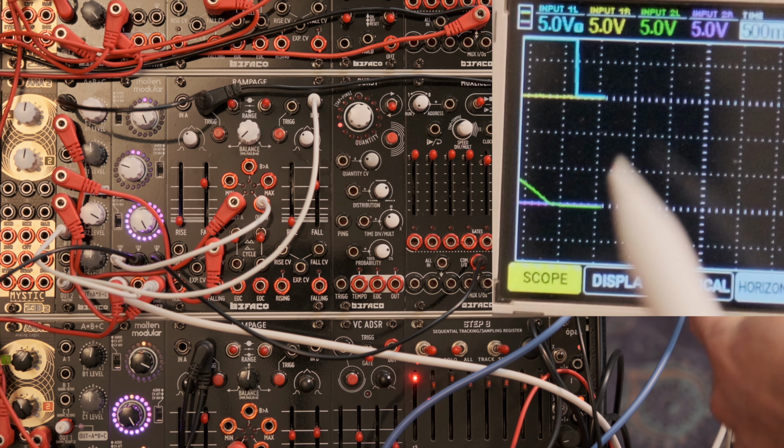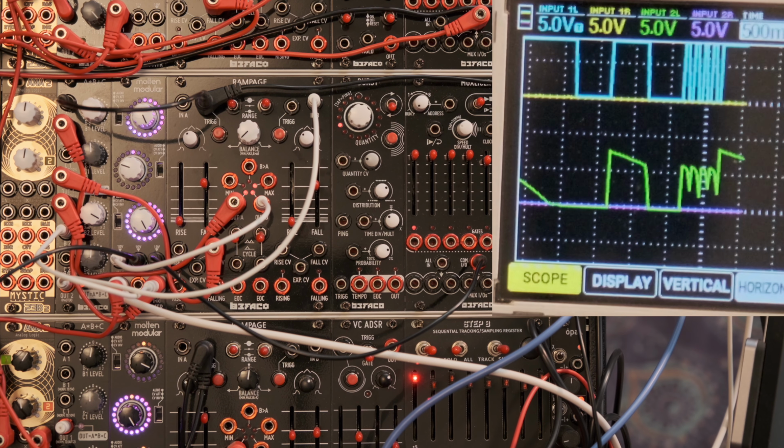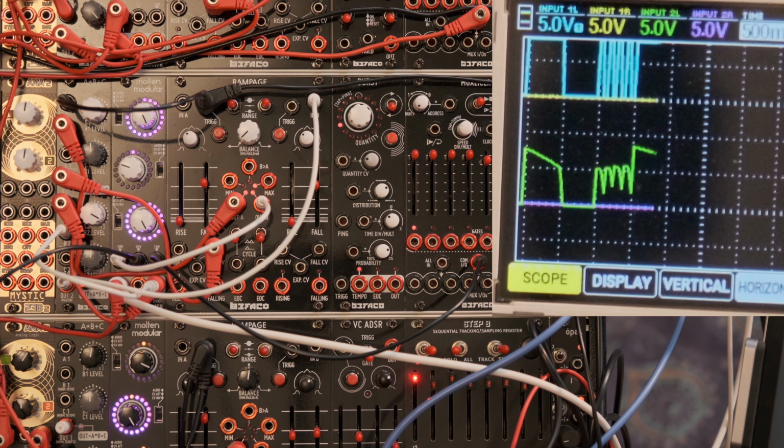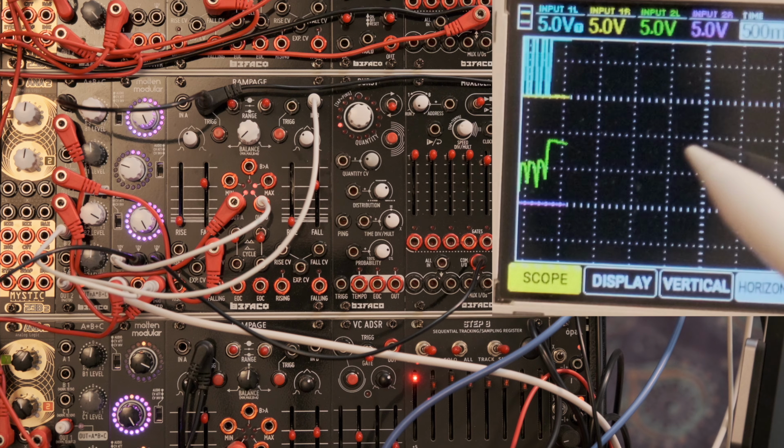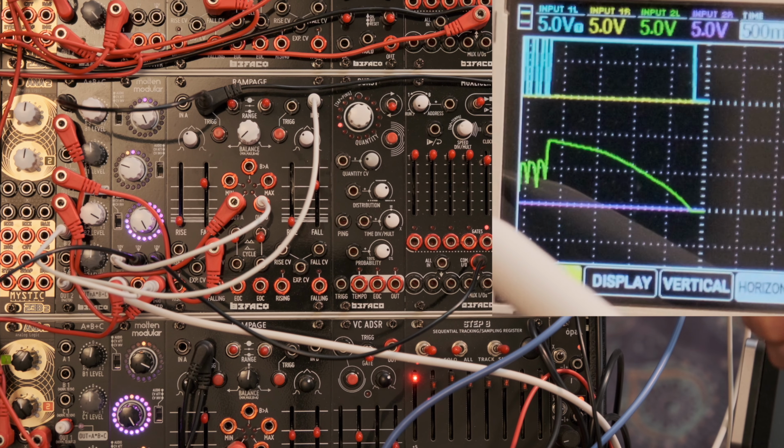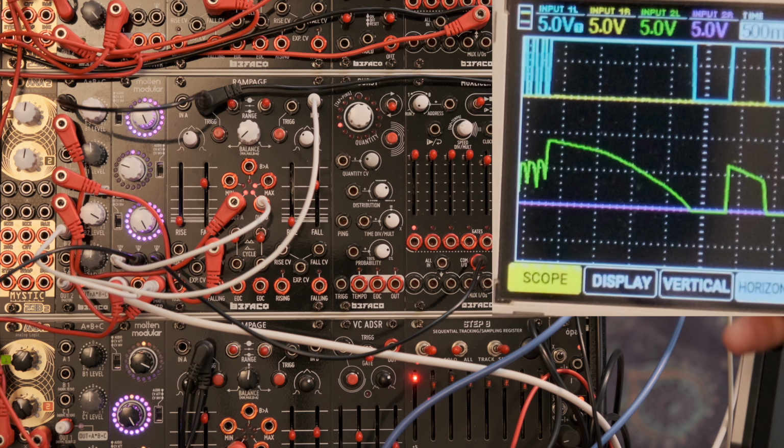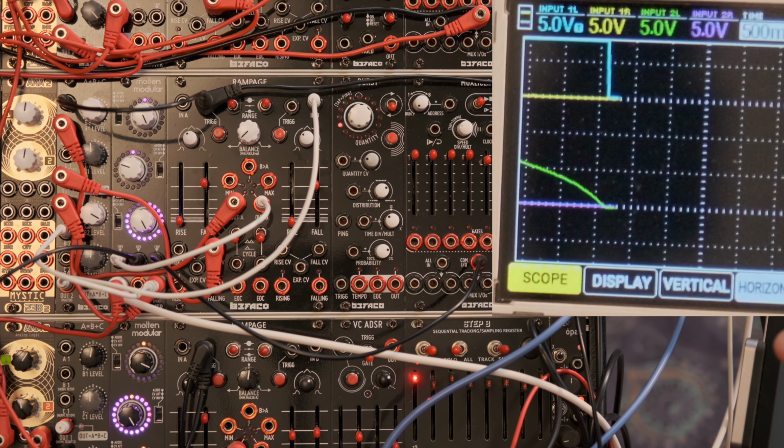The blue trace on the top is the gate signal, and the green trace is the final envelope output. And you can see when there's a long gate held, the decay happens over time. It doesn't just hold the note forever, the note still decays.